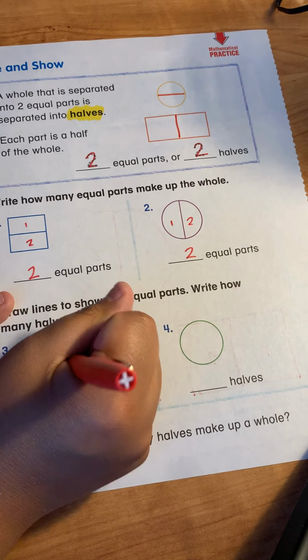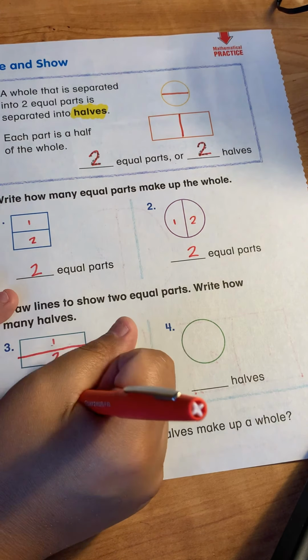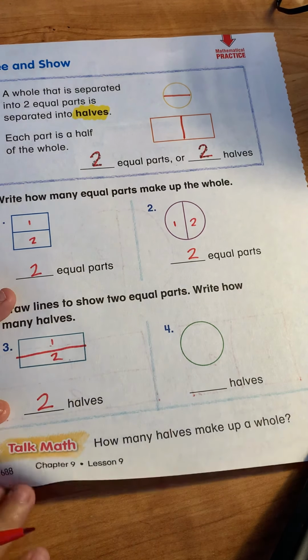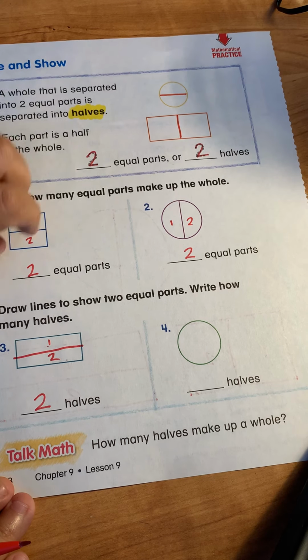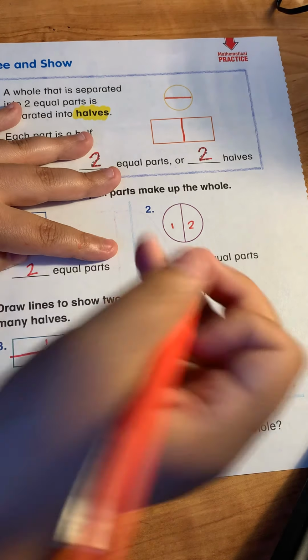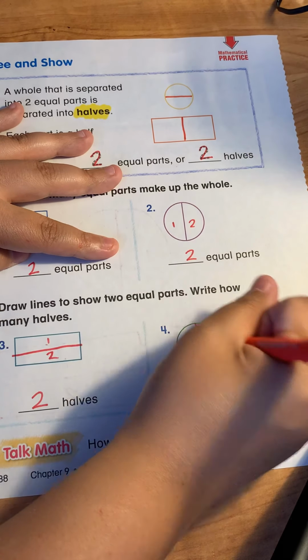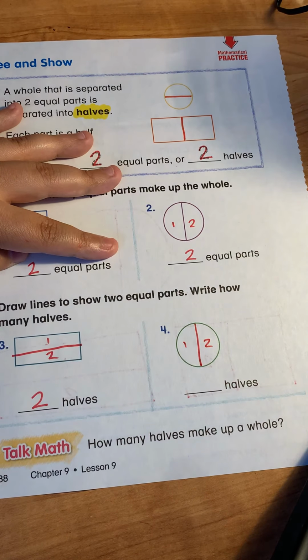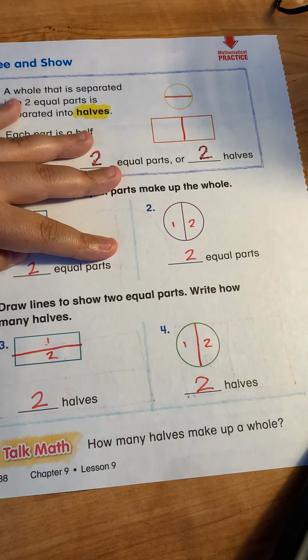And now we have 2 equal parts, or we can also say 2 halves. Okay. Number 4 is a circle, and they want us to divide it into 2 equal parts. So all we do is draw a line down the center, and we have 2 equal parts, or we can also say 2 halves.